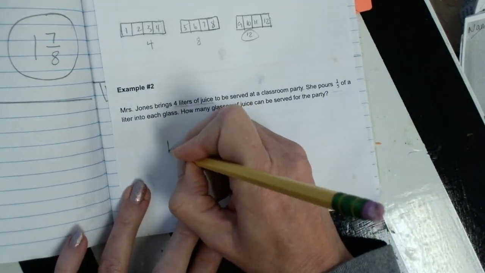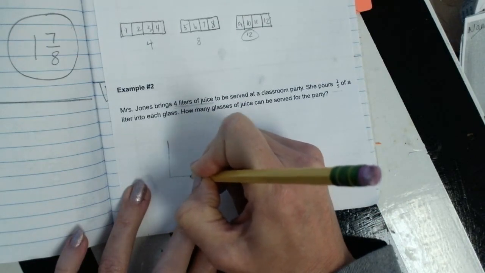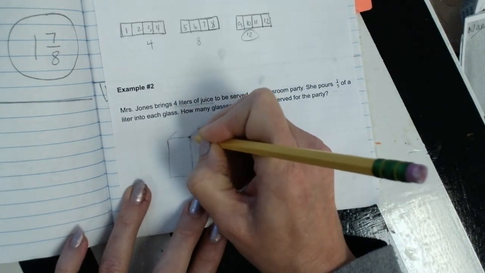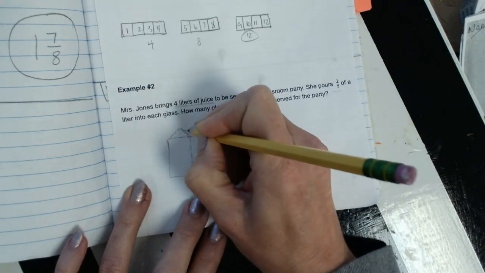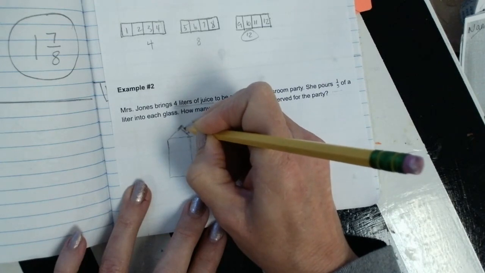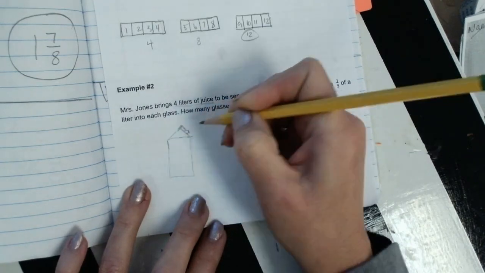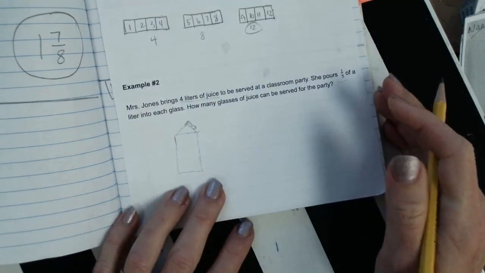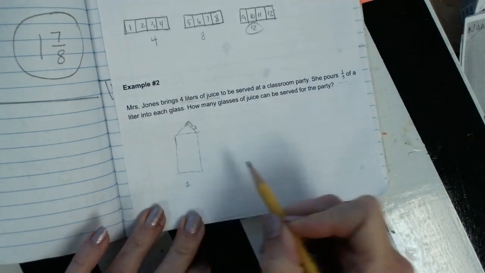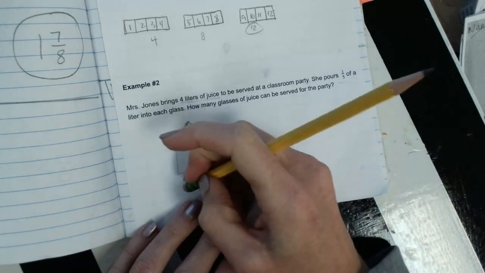So I'm just going to do a square, but I'm going to do the top like this on the side, and mine's going to have a pour spout right here. Have y'all seen that juice at the store? Yeah, it's a juice with a pour spout on the top. So this is 1 of those liters of juice. Okay, there's 1 of them, right?